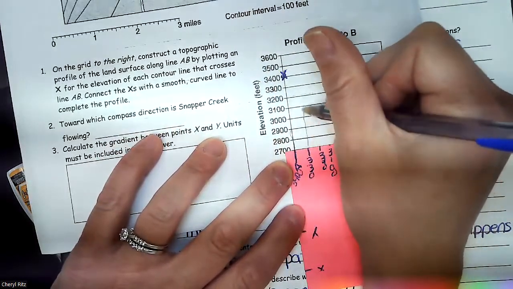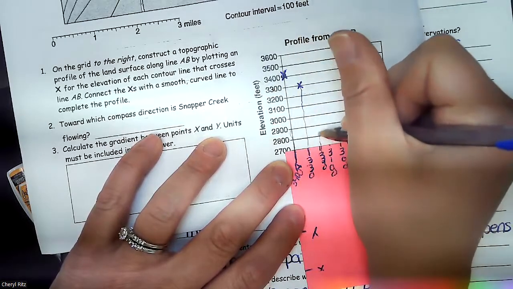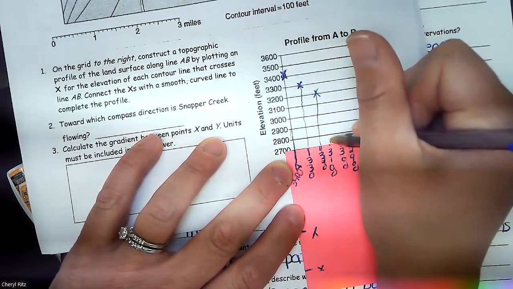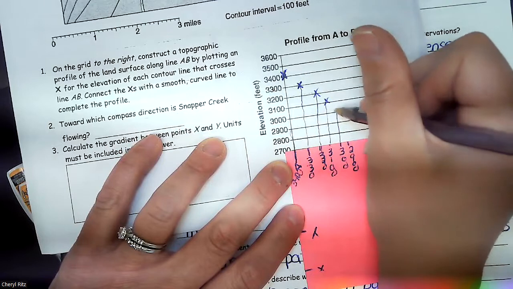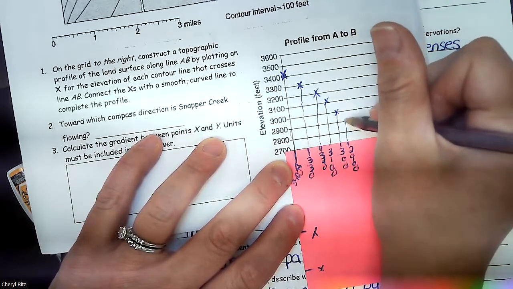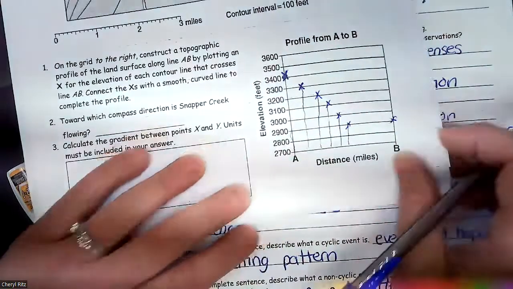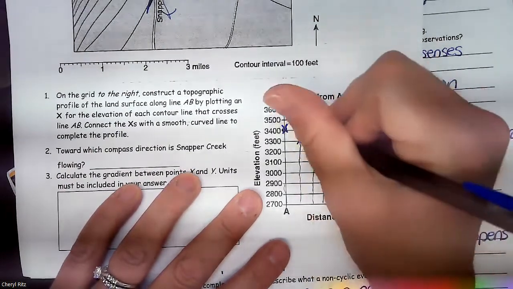Then you go straight up from 3,300. 3,200. Now you'll see I draw a faint line as I go up. You can draw that, but you don't have to. And yes, the 2,900s repeat. And so you're going to start connecting them.